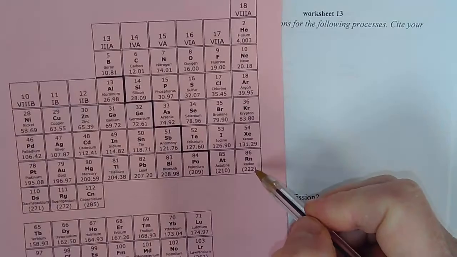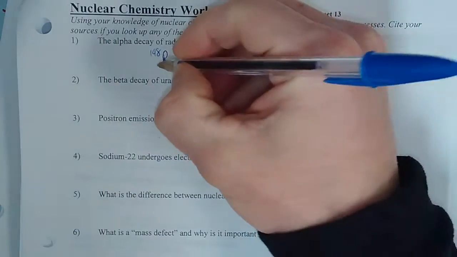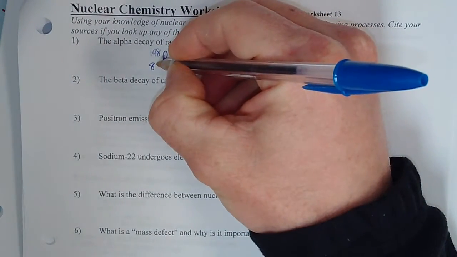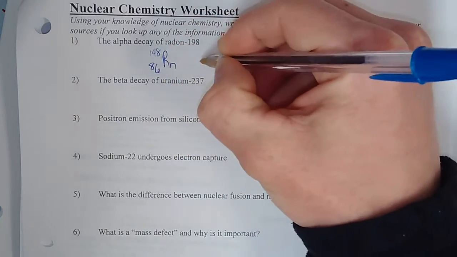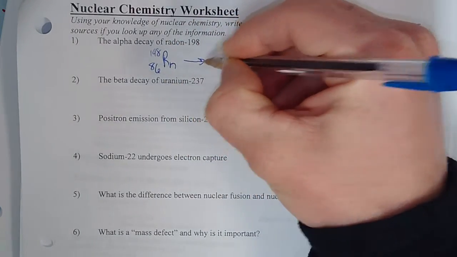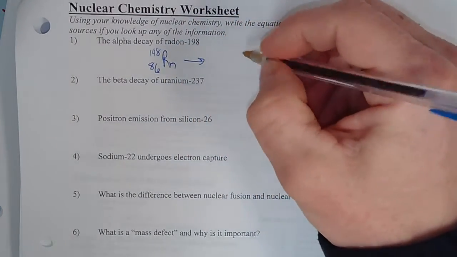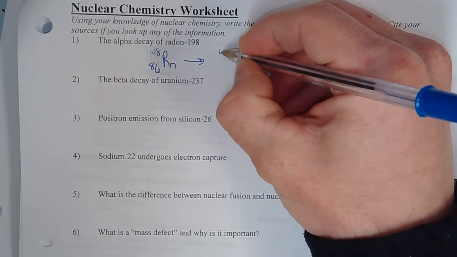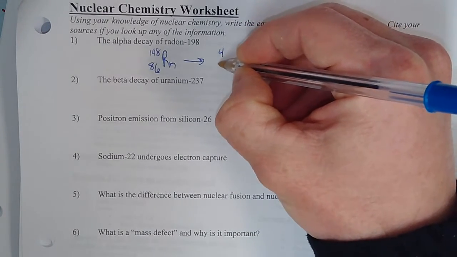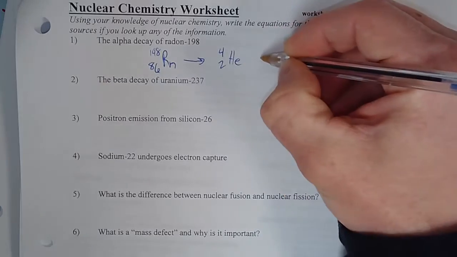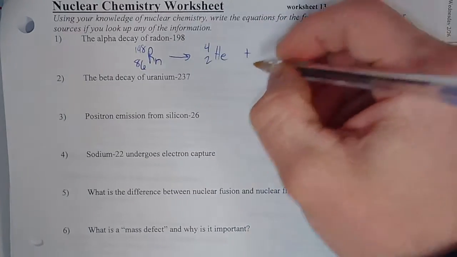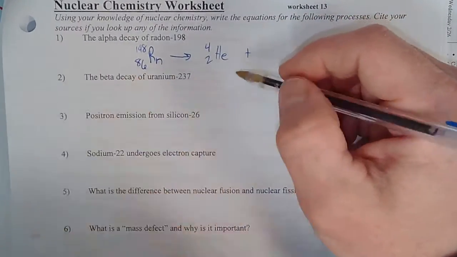You can look at the periodic table to get the atomic number or the number of protons of the radon. And if it undergoes alpha decay, you have to know that alpha particles are a 4,2-He. So you bring that in. That's going to be one of the products. And the other product we can get by subtraction.